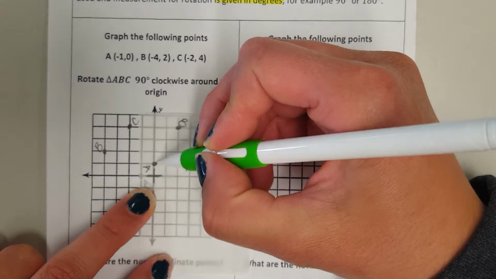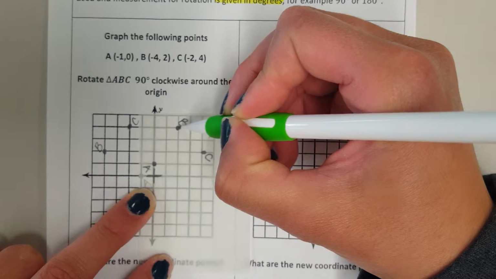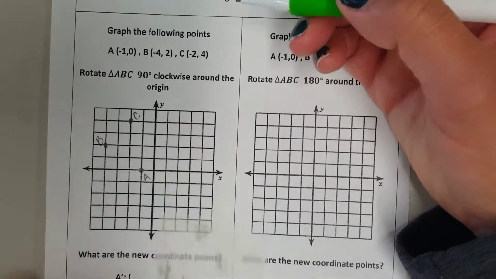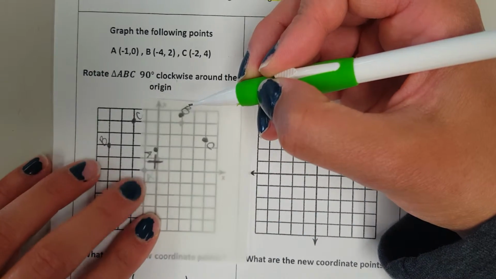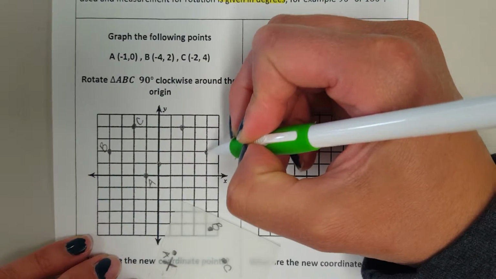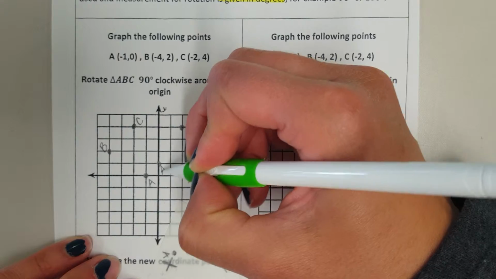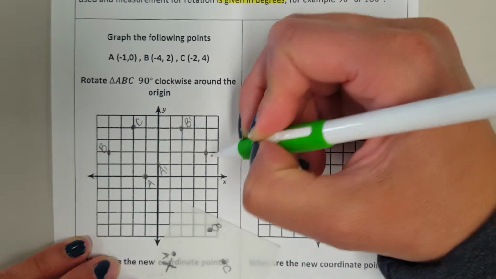Now, the strategy I used last Friday where I marked them, that's not going to work because there's no pencil below it, but hey, it kind of did. Where's the last one? So I have to put it back to find the last one. So this one's A prime, and this one's B prime, and this one's C prime.